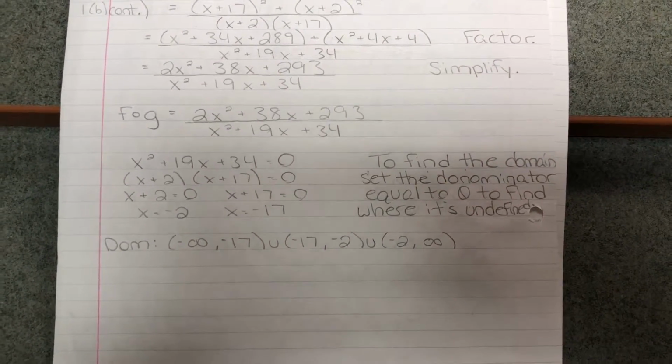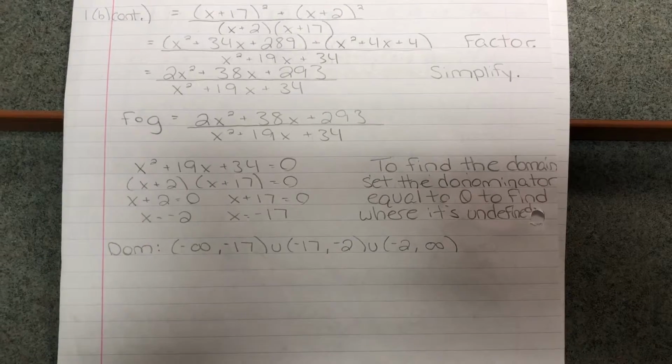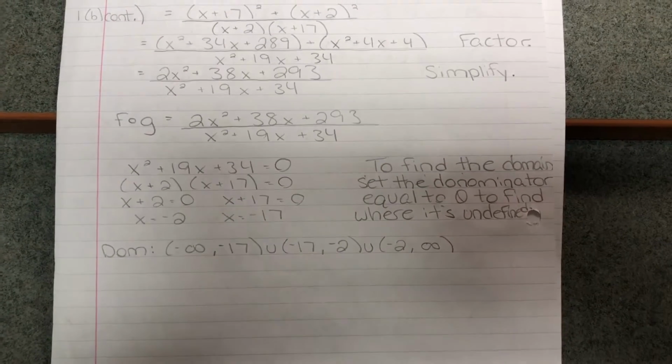In the end, you find that the domain is negative infinity to negative 17, negative 17 to negative 2, and negative 2 to infinity.